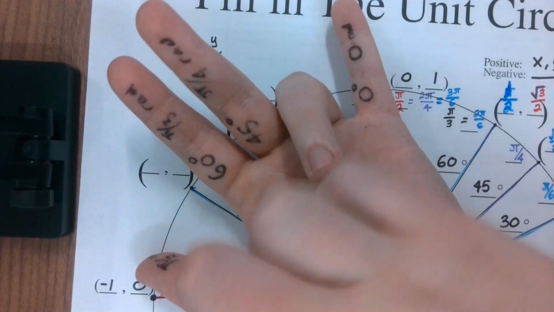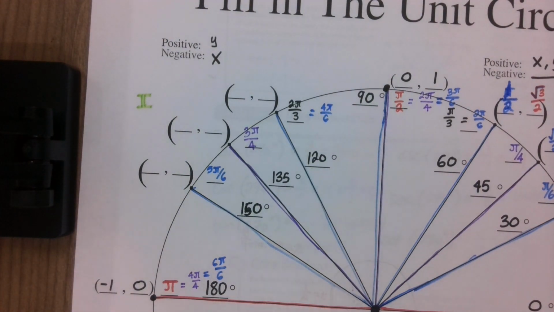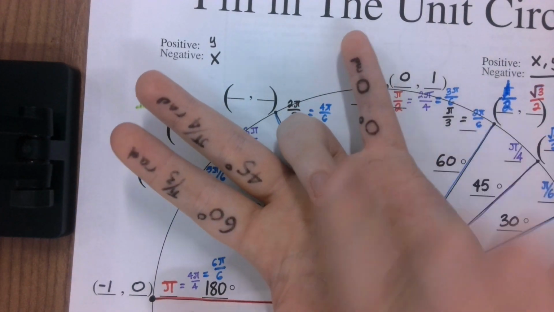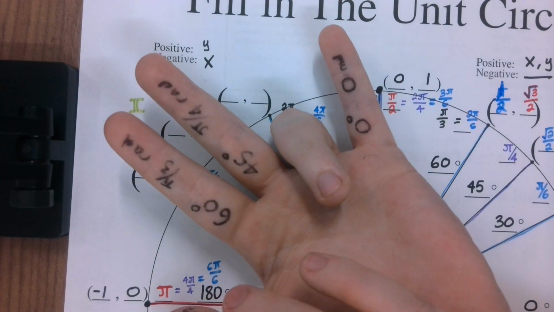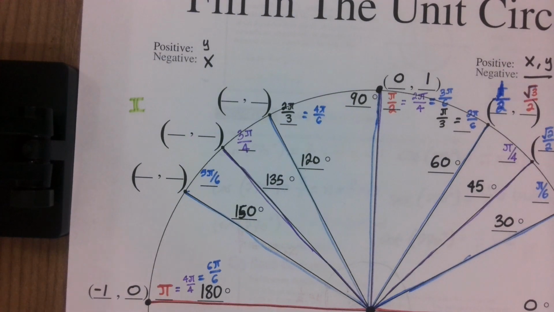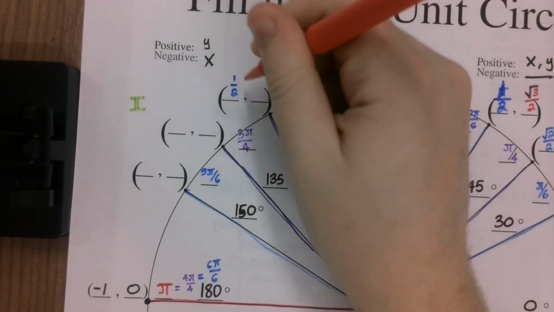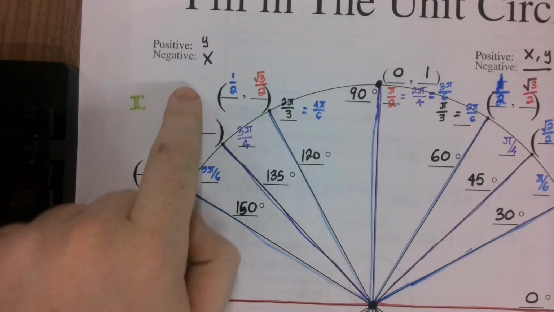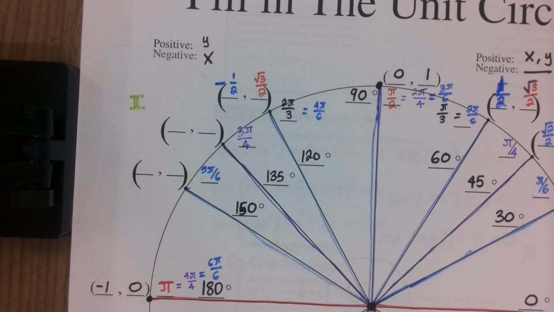However, we would treat the x value now as being where our pinky is, whatever's above, and the y value as being whatever's below. So for instance, if I wanted to find the 120 degree angle, I put down this ring finger, there's 1 above, so the x value is going to be 1/2. There's 3 below, so it's going to be square root of 3 over 2. But just remember that this would not be correct. This would be the exact same as 60 degrees. In quadrant 2, our x values are negative, so it's negative 1/2, comma square root of 3 over 2.